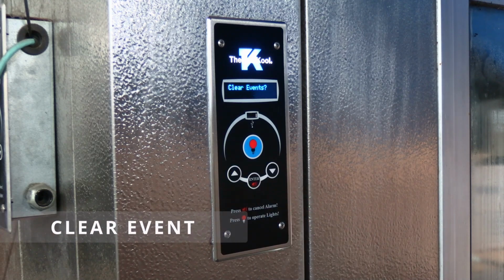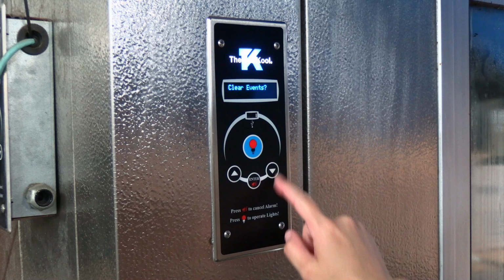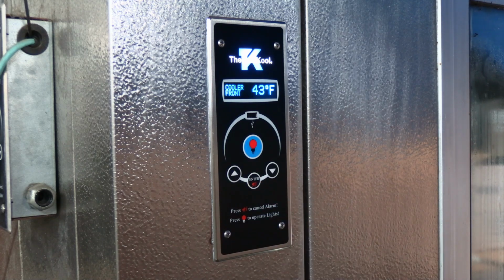Clear event. This option allows you to clear events. To select yes or no, press the up or down arrow, then press enter. At this time, the control will return to the temperature display.